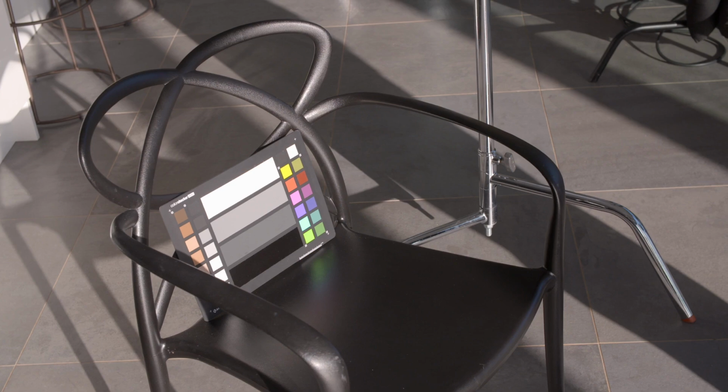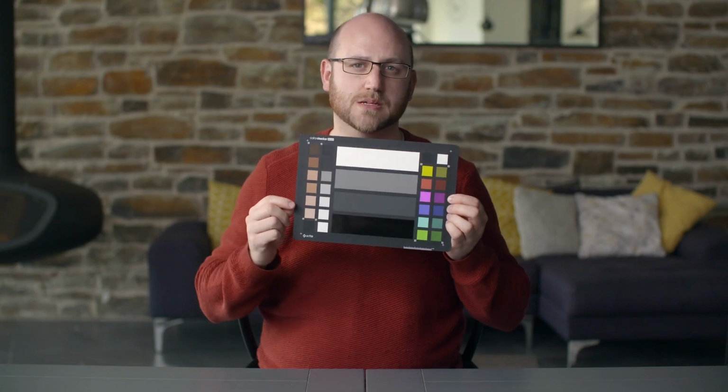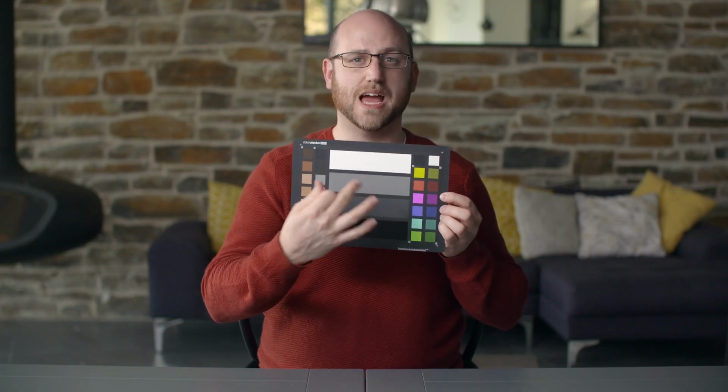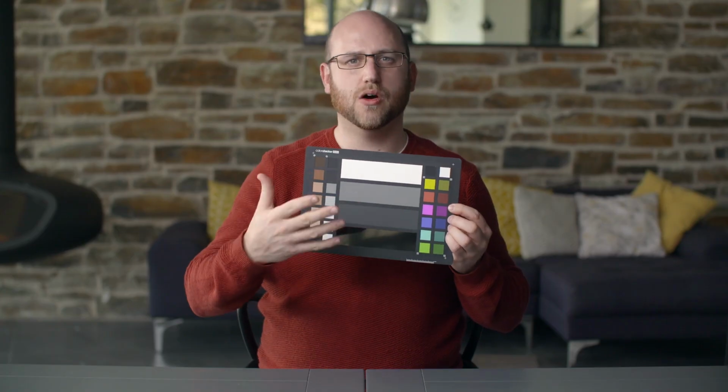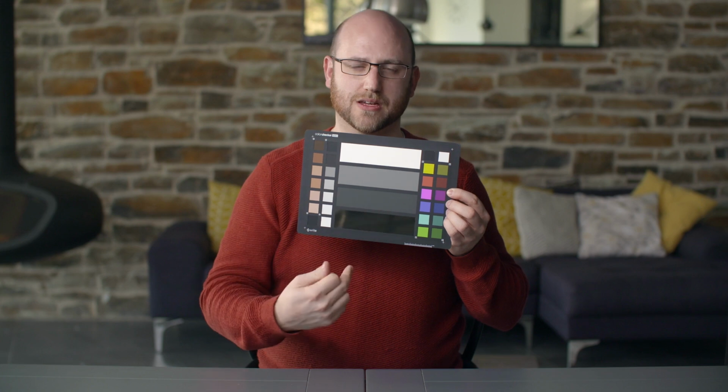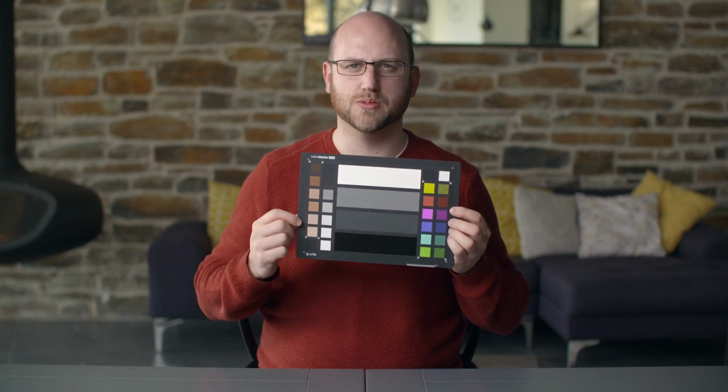We have the exposure bars in the middle, the top one being a 90% reflectance, and that's kind of standard issue white reference point for judging exposure. So you can plot that against 90 IRE if you're shooting in a standard Rec 709 gamma. If you're shooting in log, each one will have a different value, and you can find this out from the manufacturer's website.